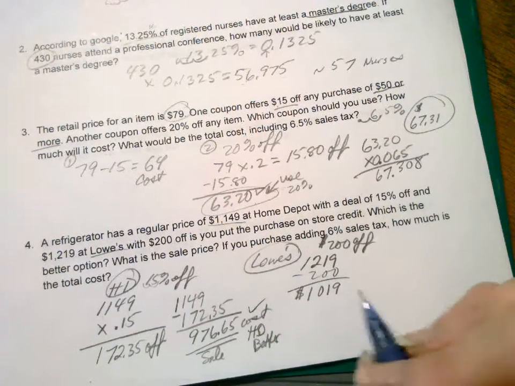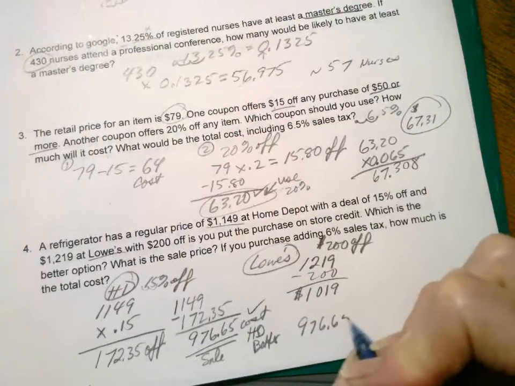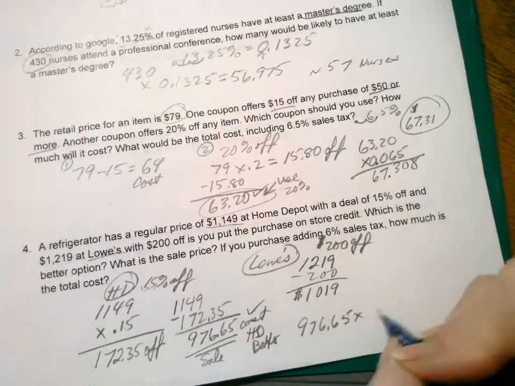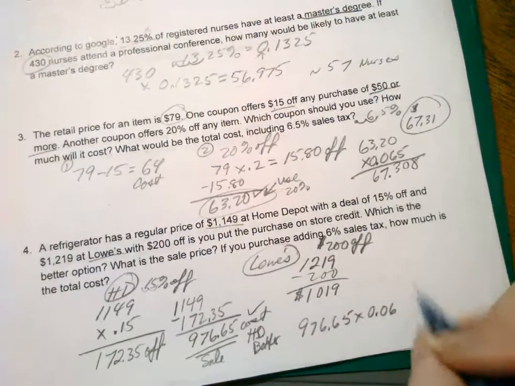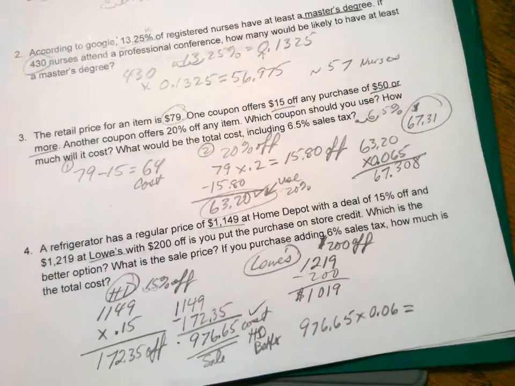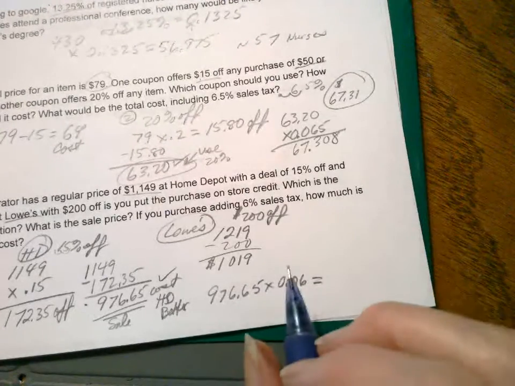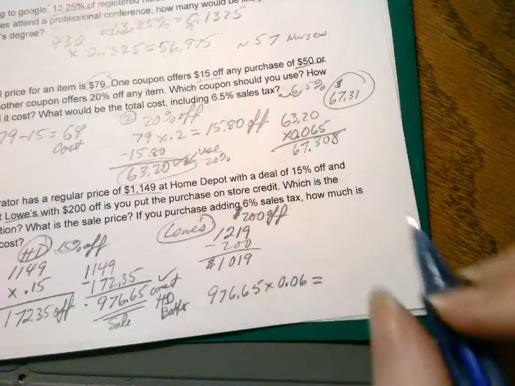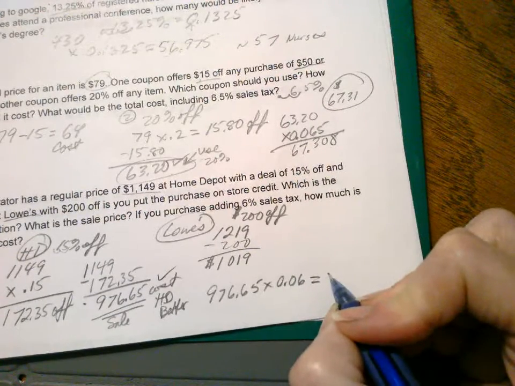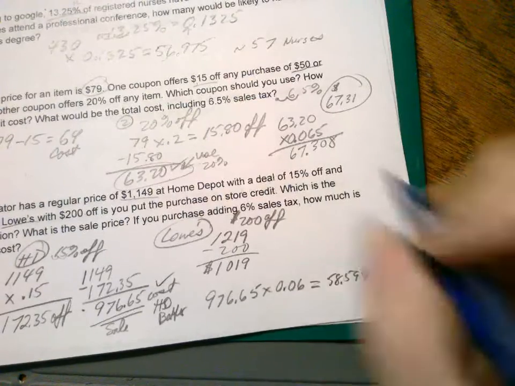And if you add 6% sales tax, so 976.65 times 6%, don't forget 6% is 2 places to the left. And that's going to come out to $58.599.